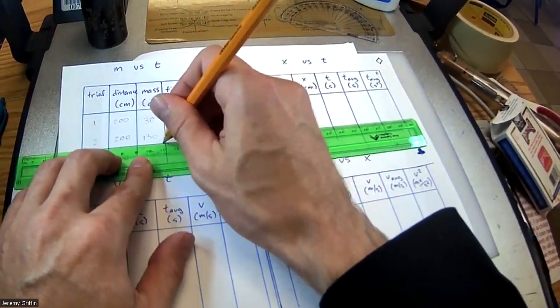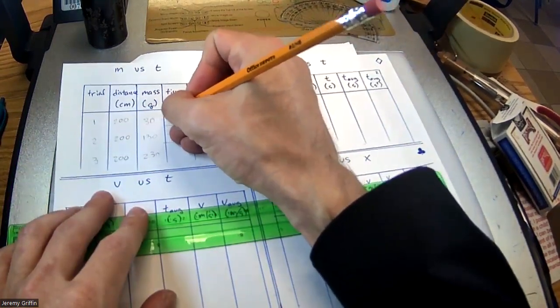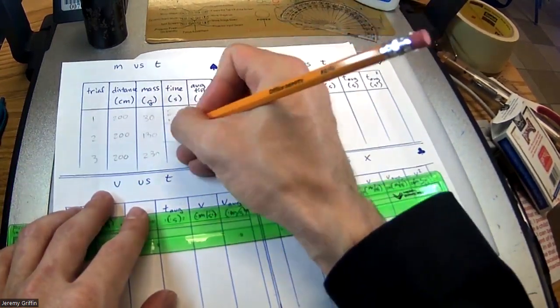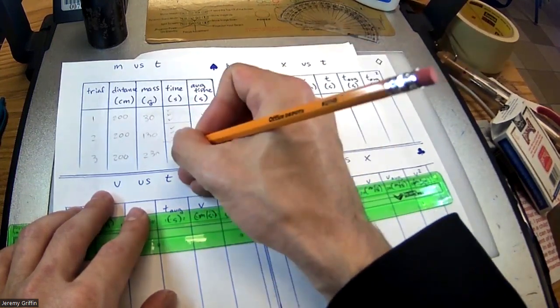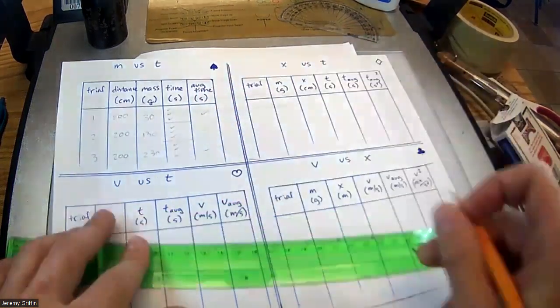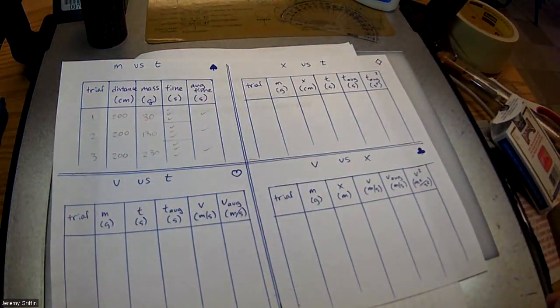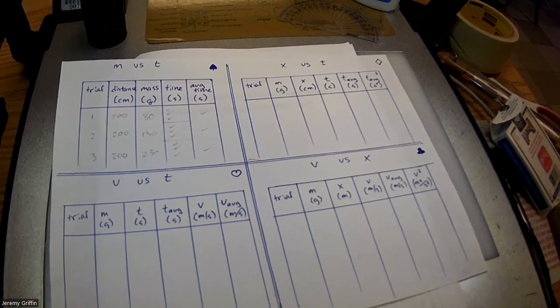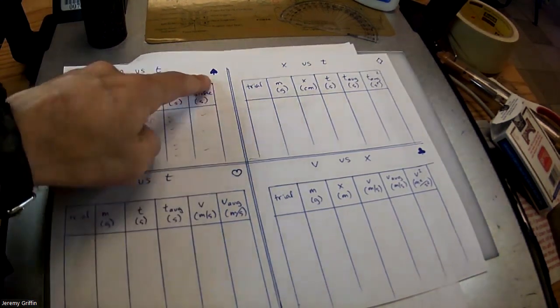So you're gonna divvy this up. Do like 1, 2, 3, take an average. You guys can do that, right? Do 3 trials and an average. Any questions so far? Now that's only if you have the spades, right?